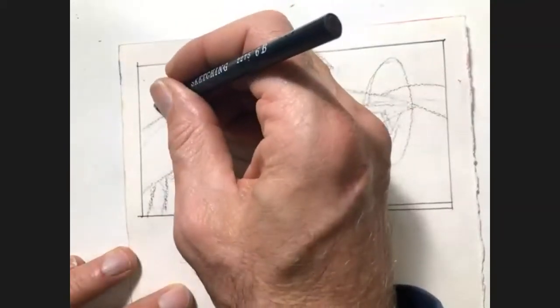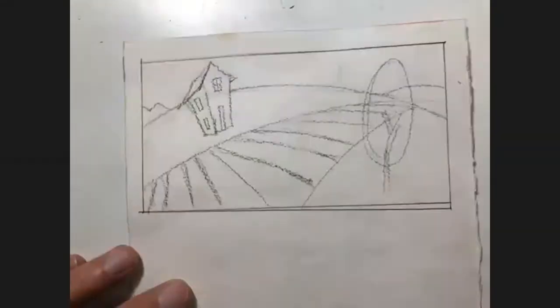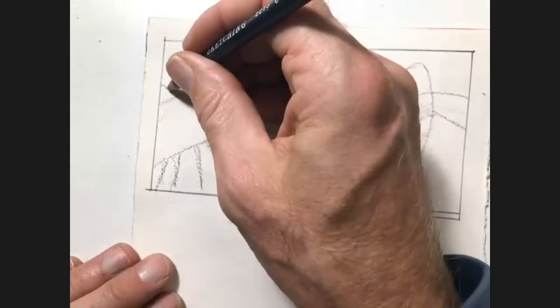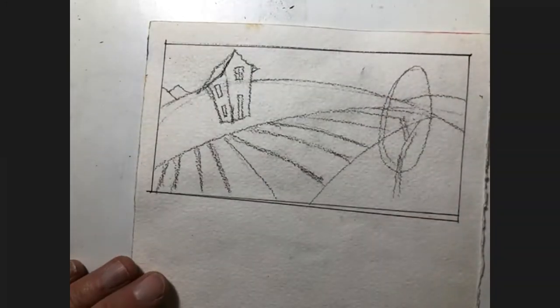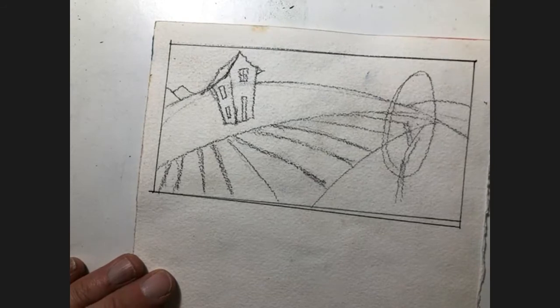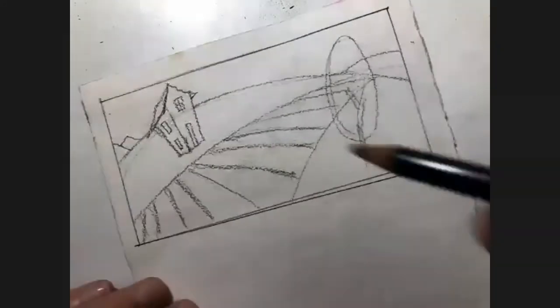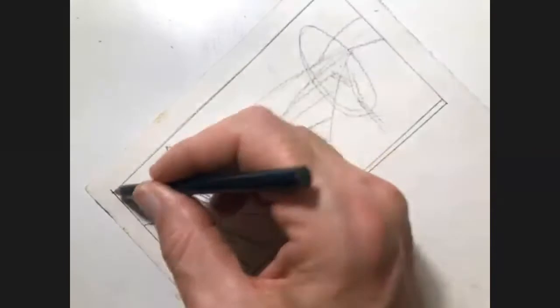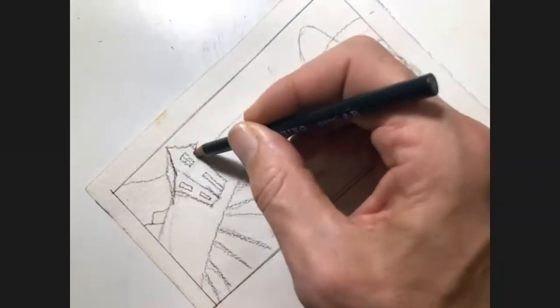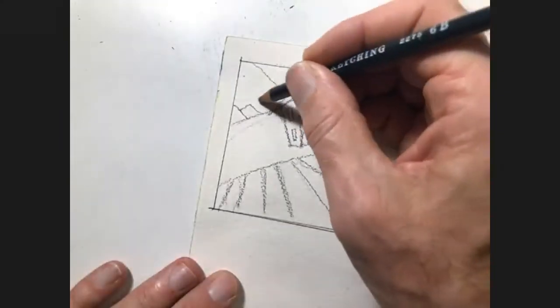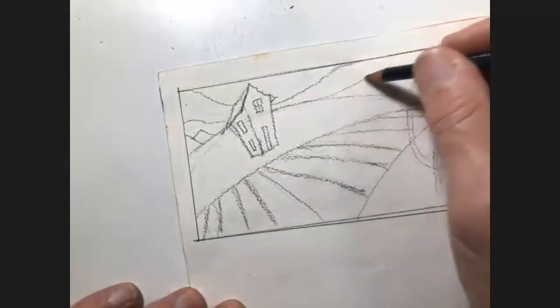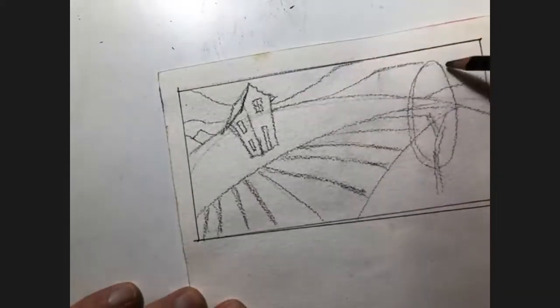Let's go ahead and put some mountains, sort of shapes in the background. All of that is helping to point to our house. And then what we'll do is we'll do this with the clouds as well. So now our clouds are even helping to subtly point to our house as well.